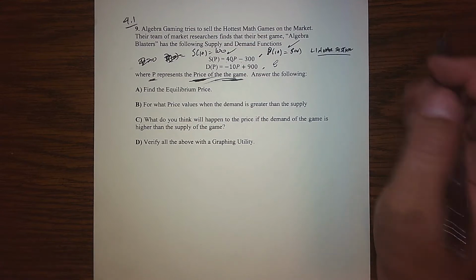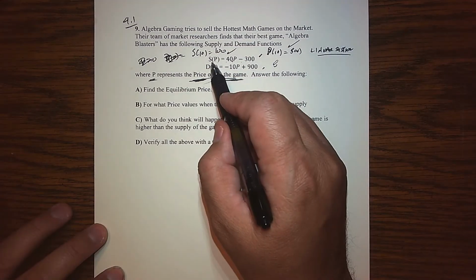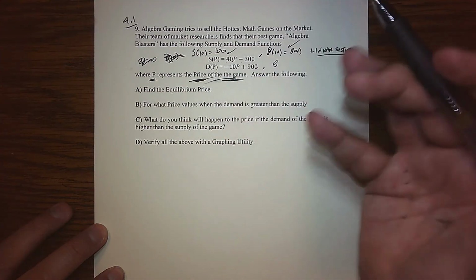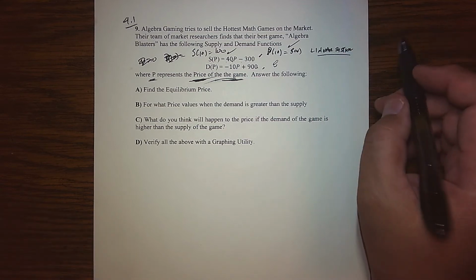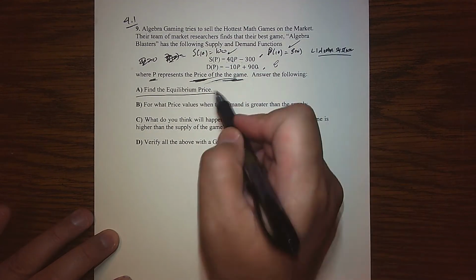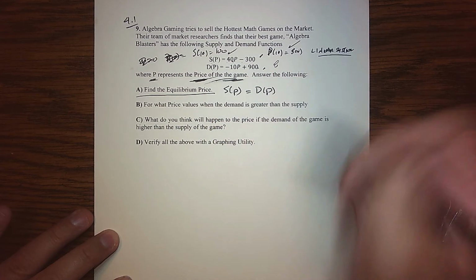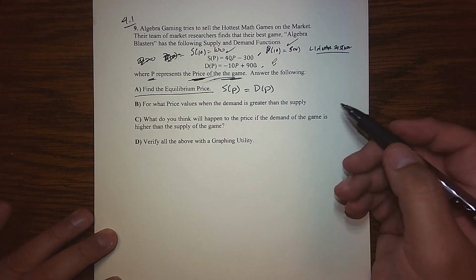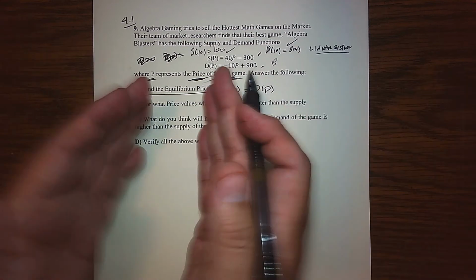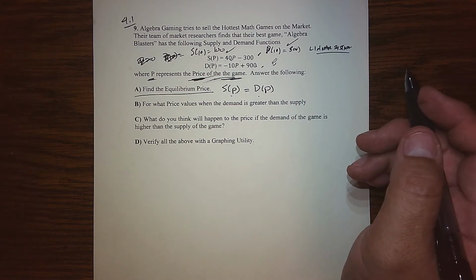Okay, and again, getting into a little bit of economist speak, but hopefully that makes sense about what we're doing here. So supply, how many games I'm willing to put in the market. Demand, how many games the market wants. Okay, and that's about as economist as you're going to get from me right now. So the first thing they want us to find is an equilibrium price. This is just a fancy name for saying that my two functions, my supply and my demand, are actually equal to each other. So at what price do my supply and my demand come together? The market's happy and I'm happy, because I'm willing to give this much out to the market and the market's demanding this much.